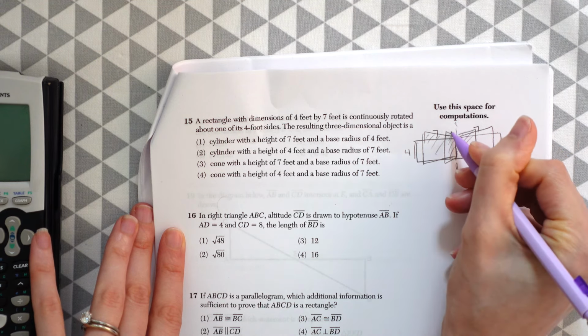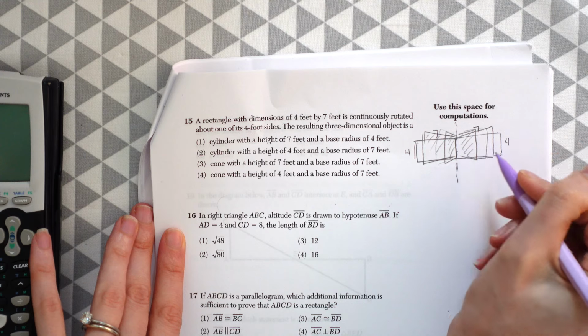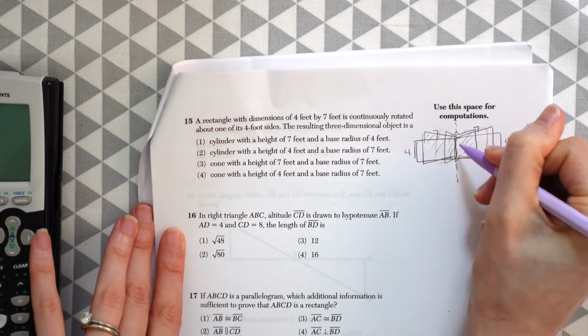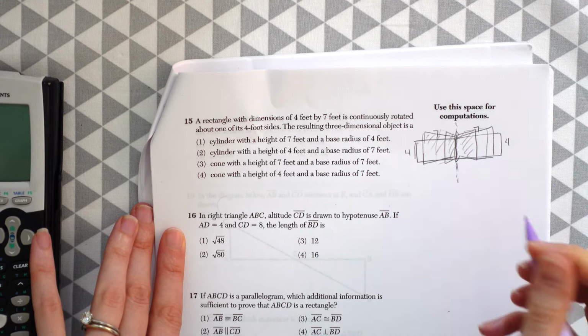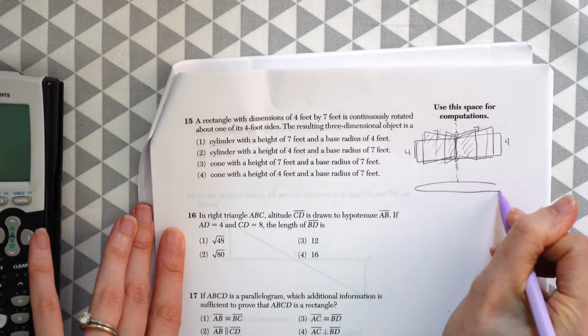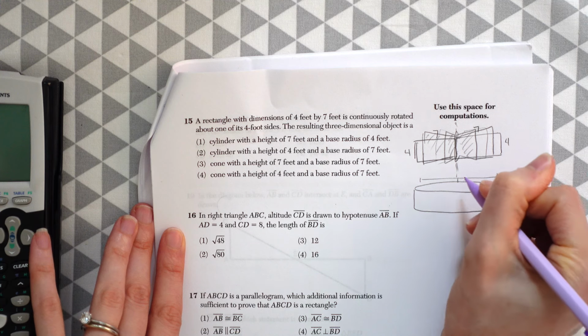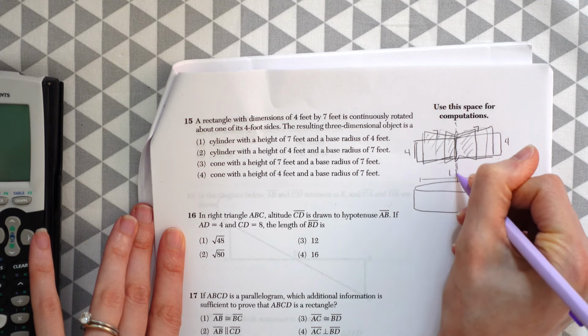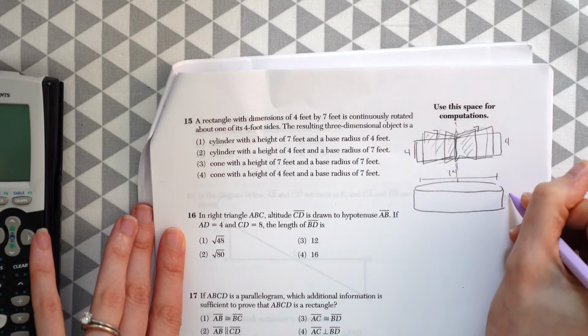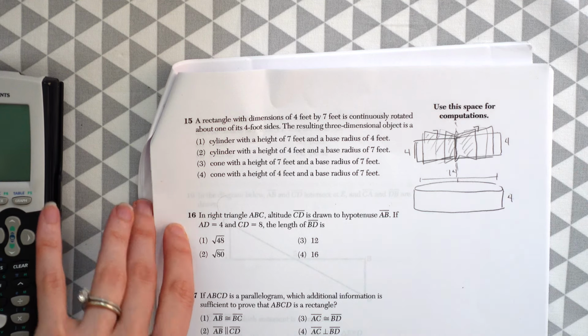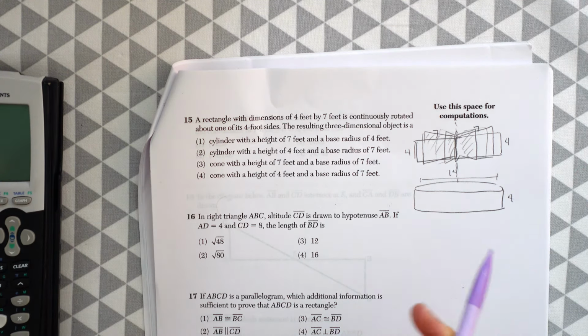If it was continuously rotated like this, you can imagine that this would look like a short fat cylinder like this, where the diameter is 14 feet long and the height is the same, 4 feet long. Now that we have a picture of this shape, let's look at the answer choices.